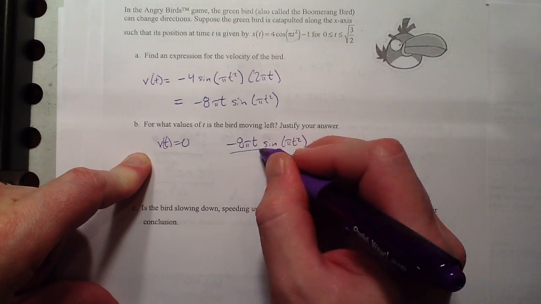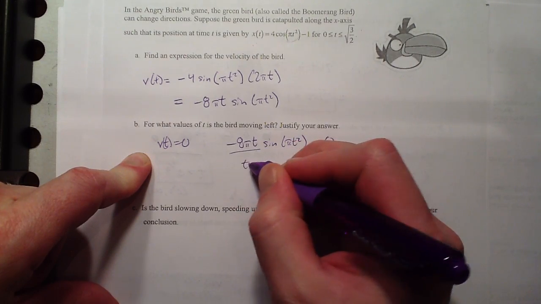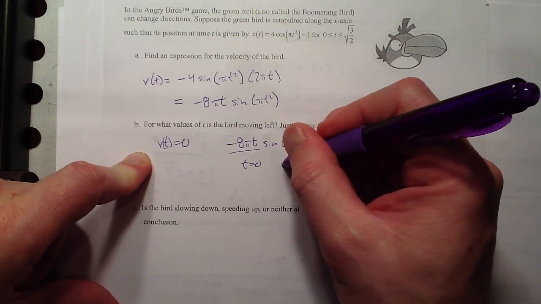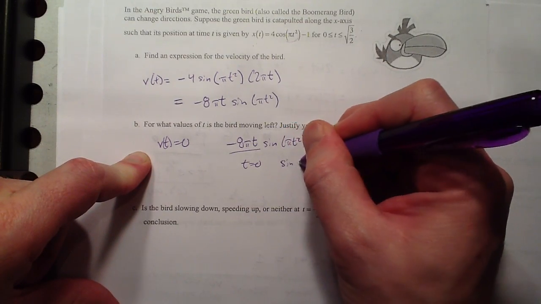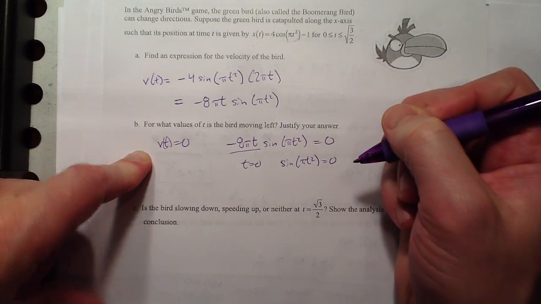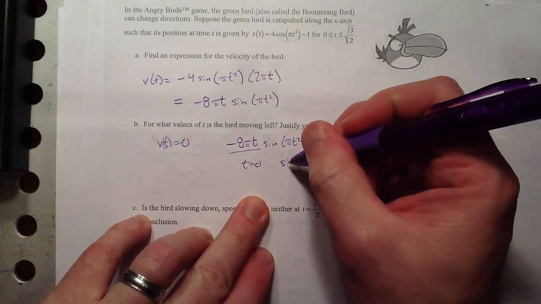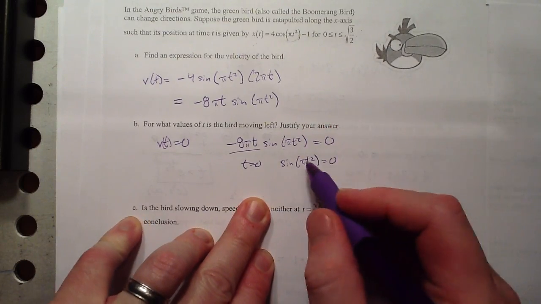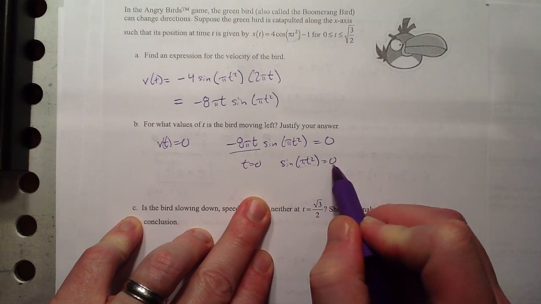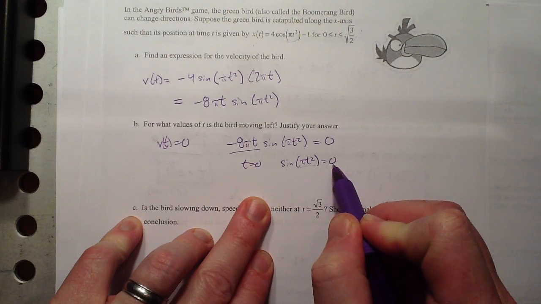So what makes this equal to 0? Well, that's just t equals 0. And what makes the sine of pi t squared equal to 0? Well, what angle can you take the sine of and get 0?